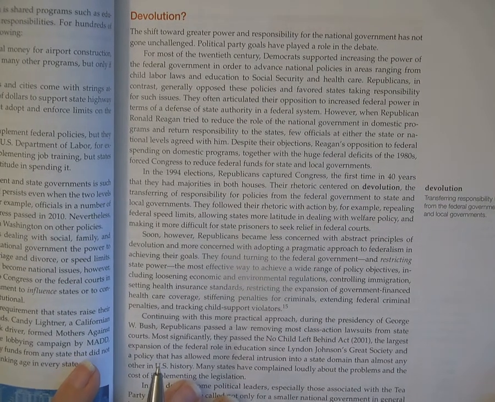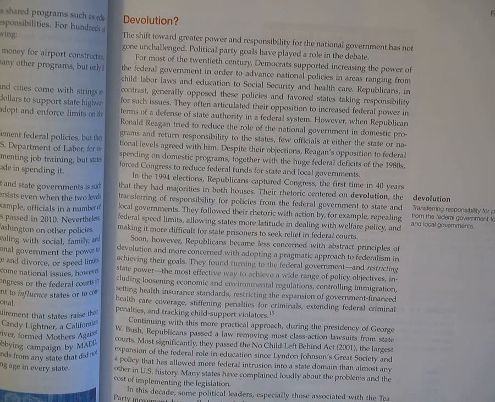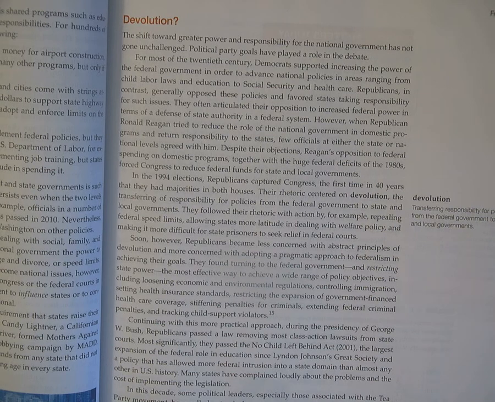Devolution, or devolution, I'm not sure how they say that. The shift towards greater power and responsibility for the national government has not gone unchallenged. Political party goals have played a role in the debate.